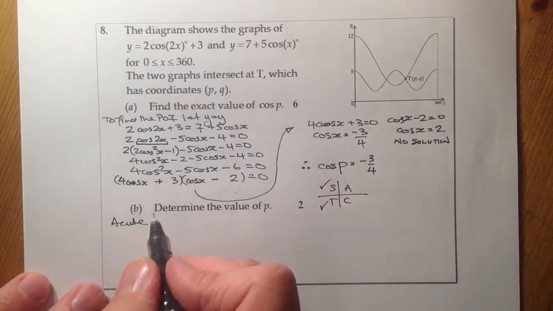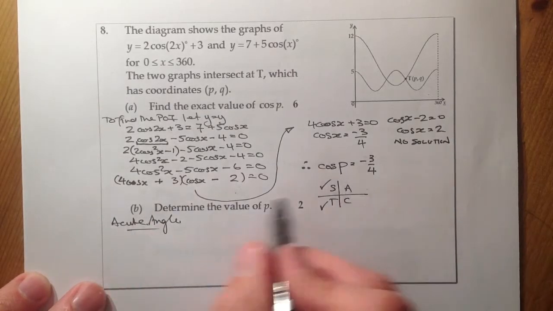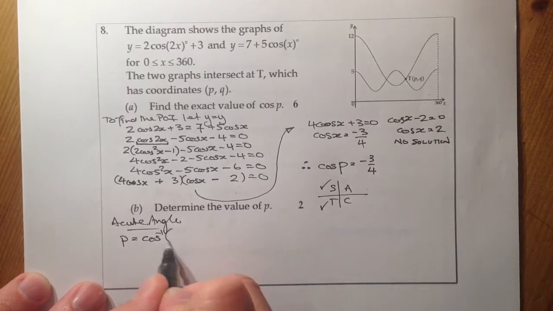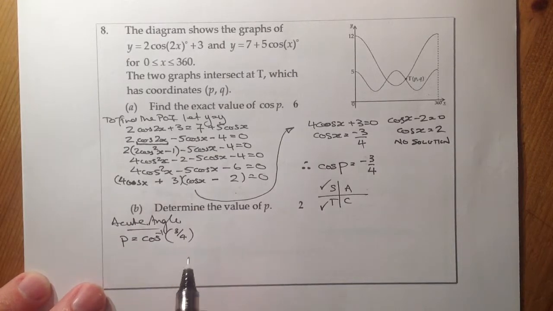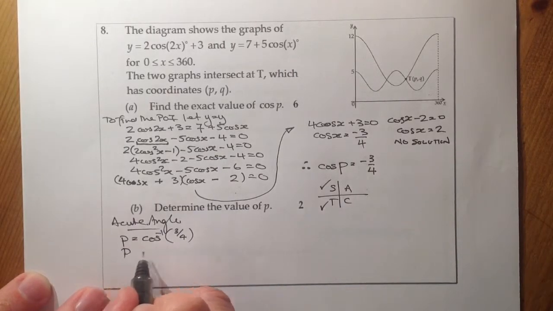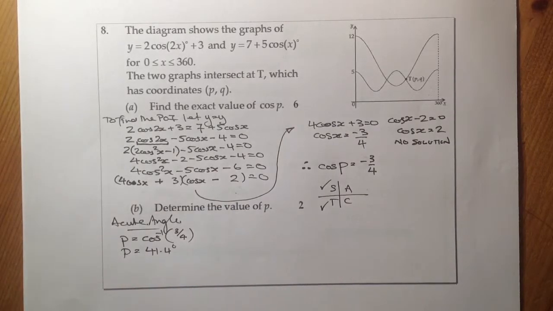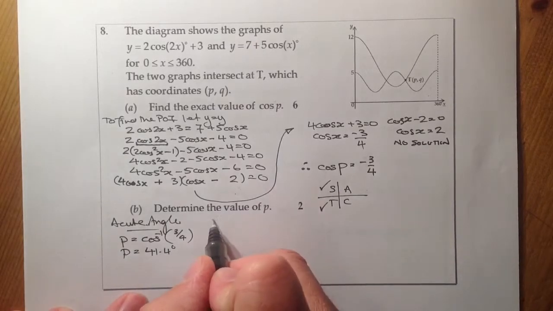So let's work the acute angle out first, and then we'll use that to work out the values that are in here. So the acute angle is going to be P equal to the inverse cosine of, and we're going to drop the minus sign and just put in 3 upon 4. That will give me the value of 41.4 degrees. I'm going to use that to work out the quadrant 2 solution.